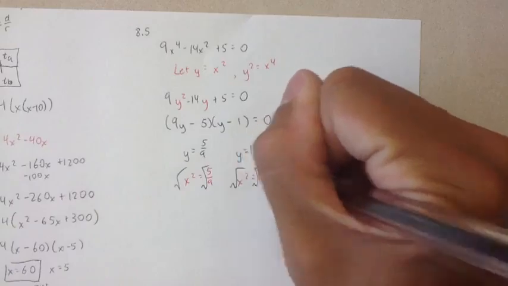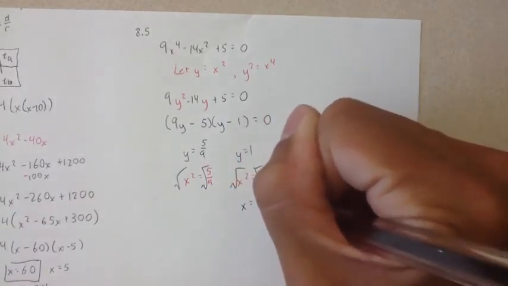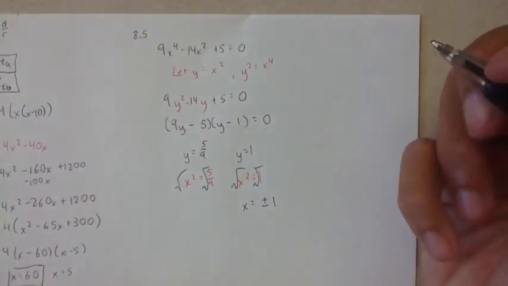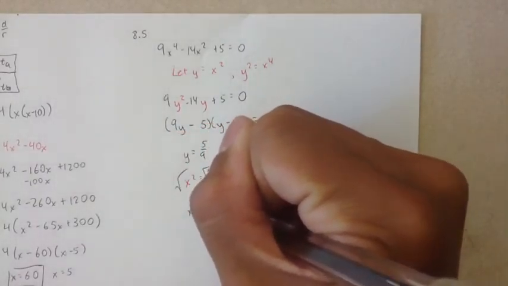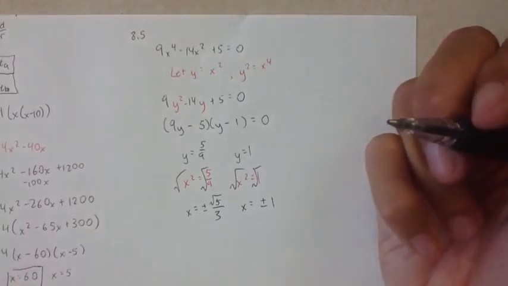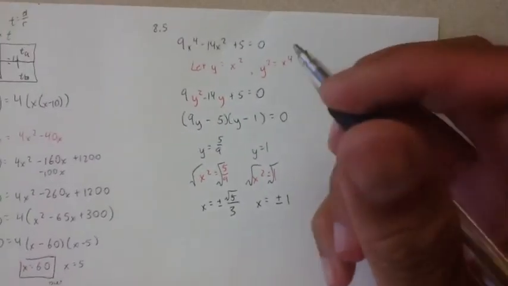And remember, when I take a square root, I get both the positive and the negative answer. So x is plus or minus 1, and here x is plus or minus the square root of 5, and the square root of 9 is 3, so plus or minus the square root of 5 over 3.